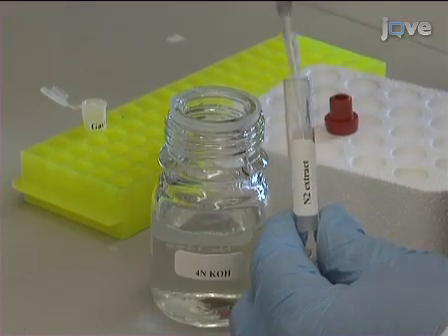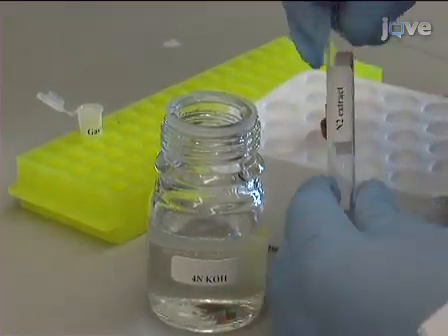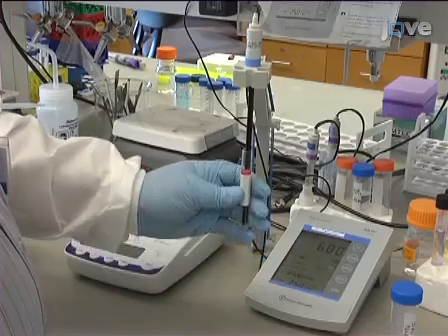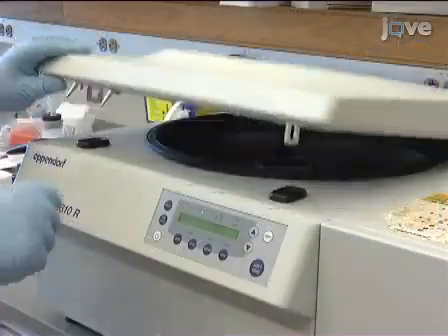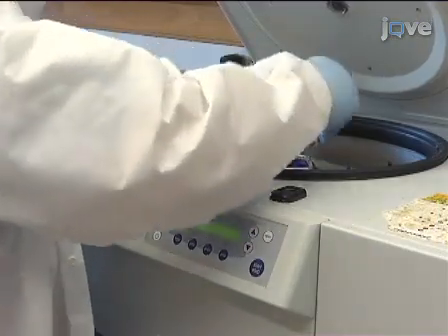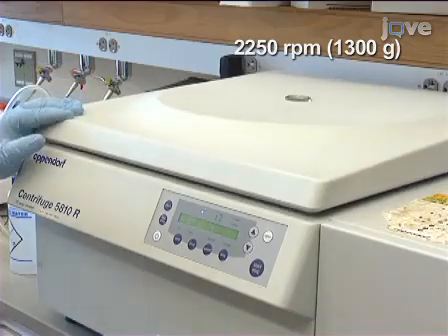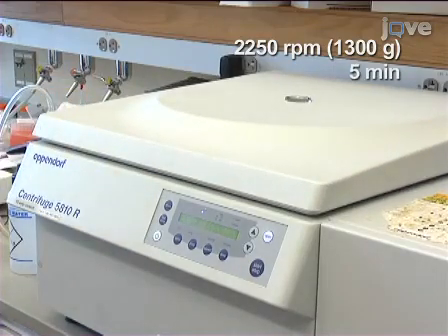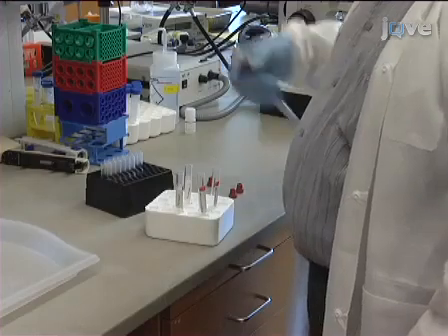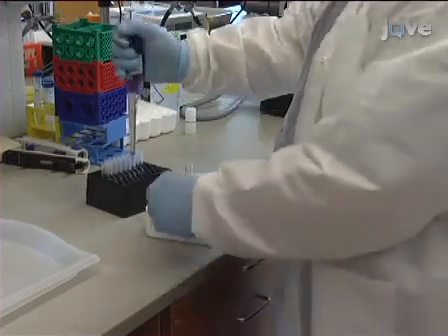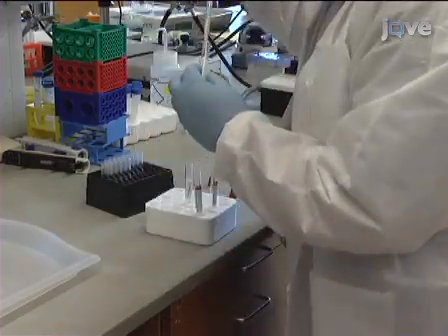Now add 4 normal potassium hydroxide to the supernatant until the pH range of the samples is 7 to 8. Centrifuge the neutralized samples in the 7 milliliter glass tubes at 2,250 rpm, 1300 Gs for 5 minutes to remove salts. Transfer the supernatant from each sample to a fresh 7 milliliter glass tube.